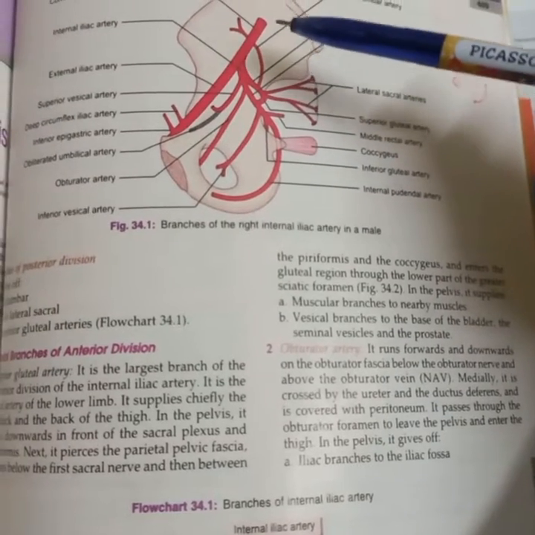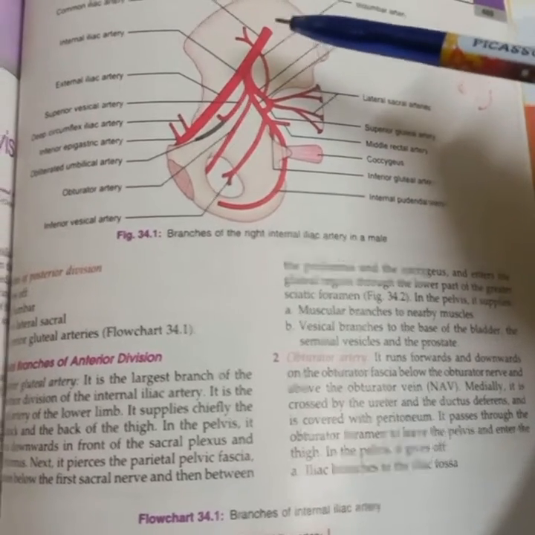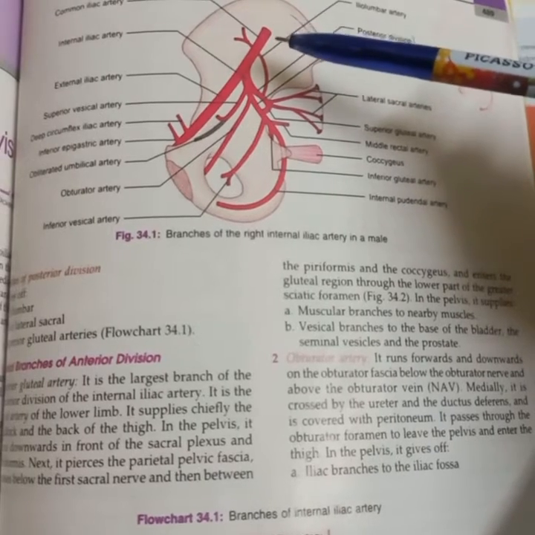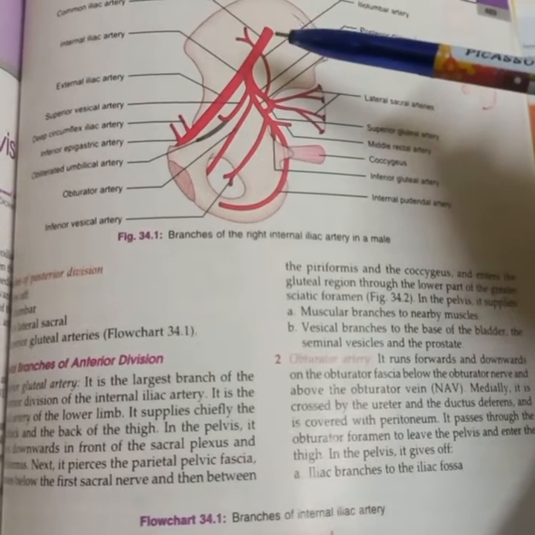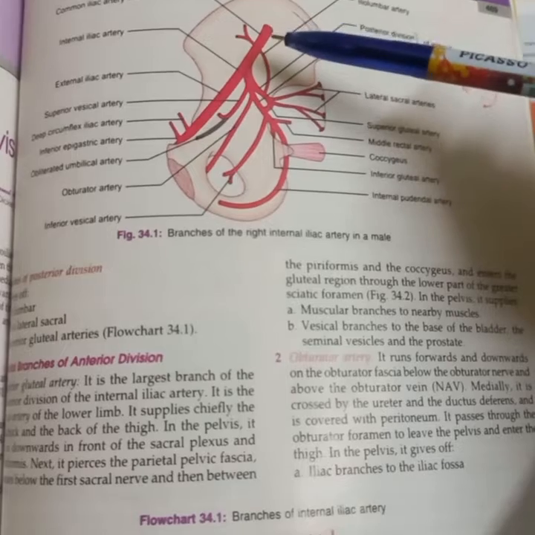Bismillahirrahmanirrahim. Today we are going to start with the internal iliac artery. Internal iliac artery is the branch of common iliac artery, which is a branch of abdominal aorta.